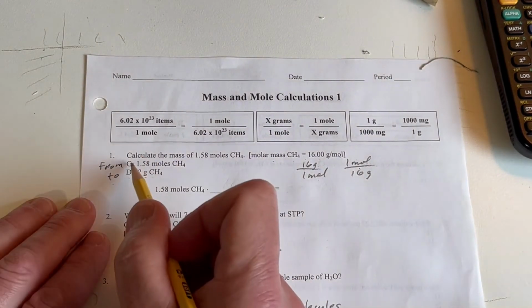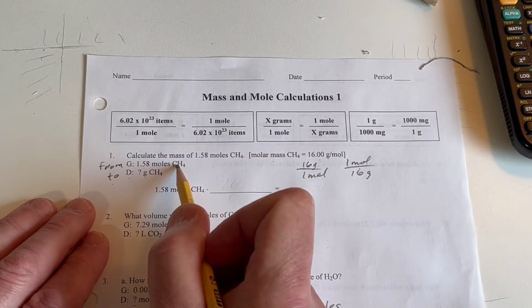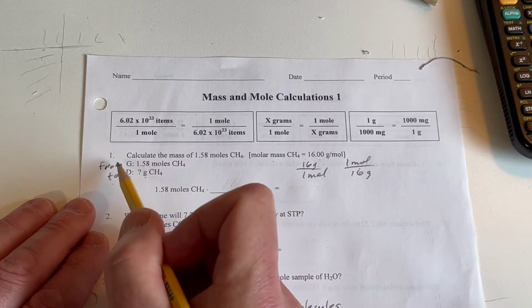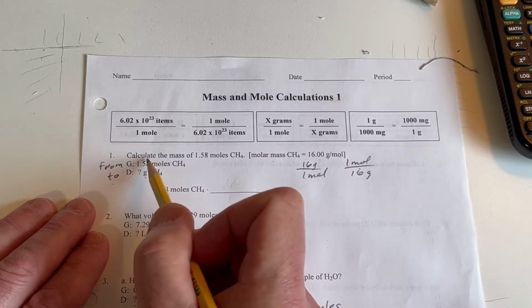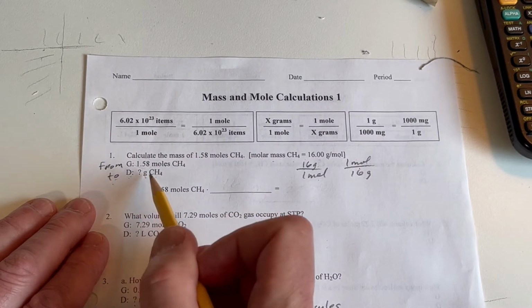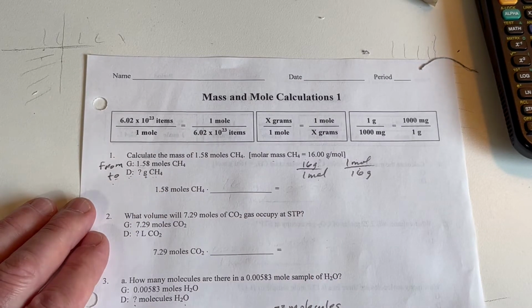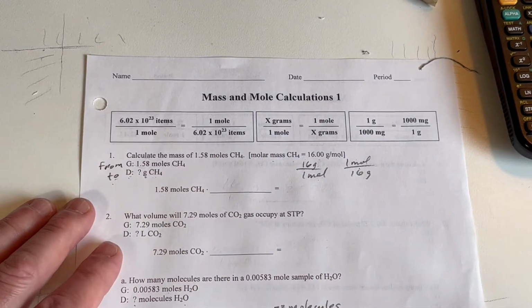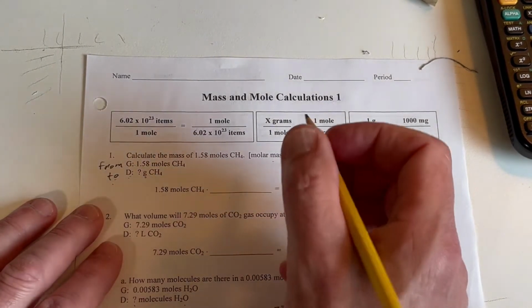Well, we're given 1.58 moles, and we're trying to determine the number of grams of CH4. That's the same as from. We're starting from what's been given, 1.58, and we're trying to get to grams. And you remember from yesterday's lesson that the 'to' always goes on the top. Where you're going to is on the top, and where you're coming from always goes on the bottom.